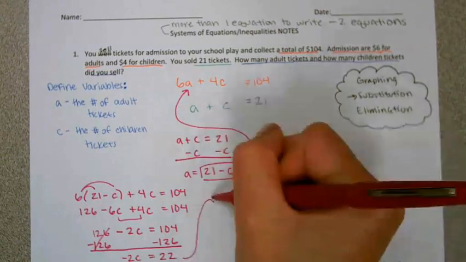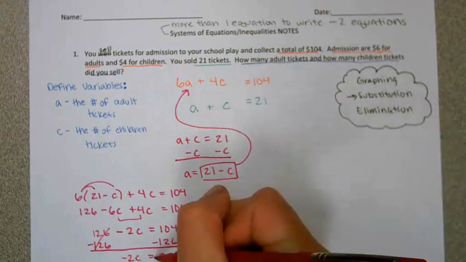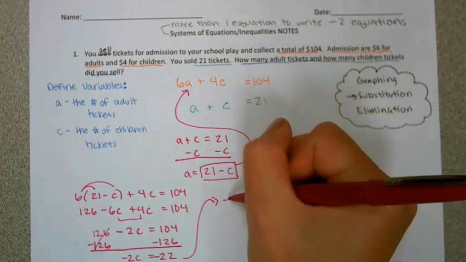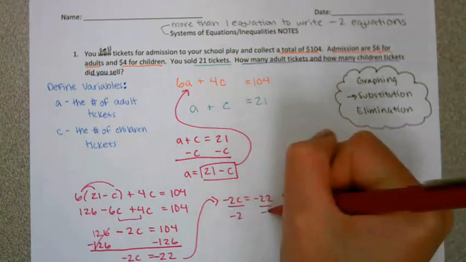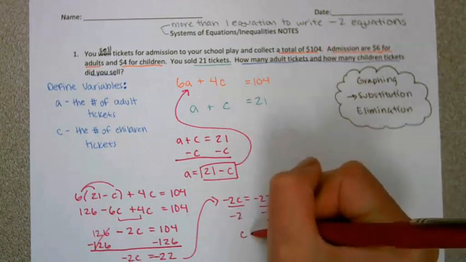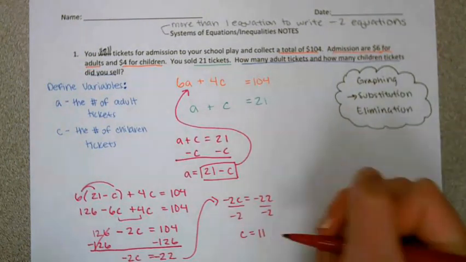And then I just need to finish up solving this. Oops, excuse me, that's a negative 22. And then I'll get negative 2c is equal to negative 22. I'll just rewrite it, divide both sides by negative 2, and I get that c is equal to 11.